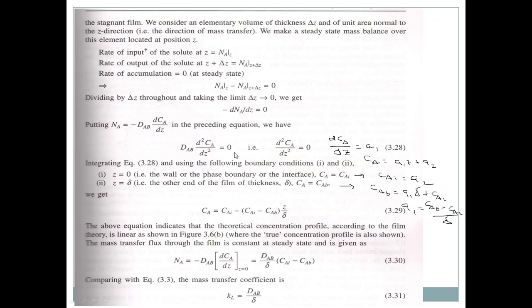This will be my governing equation. In heat transfer also you have seen this type of thing in conduction, that was k d²T/dz², here D_AB d²C_A/dz².